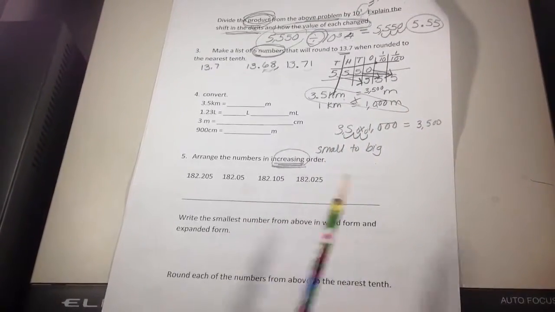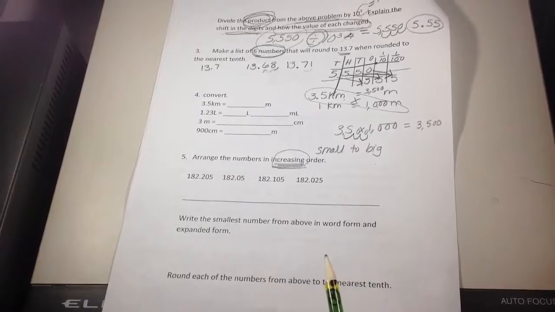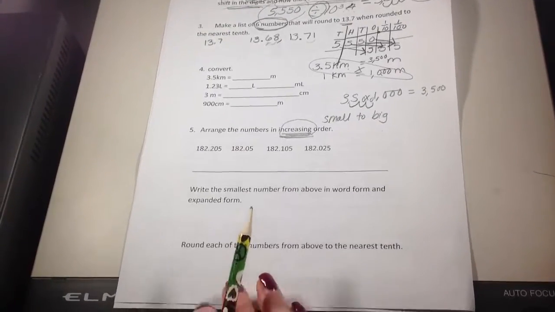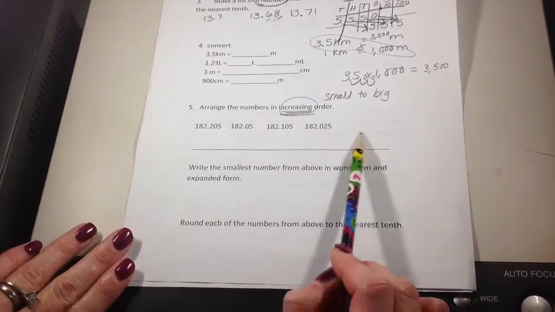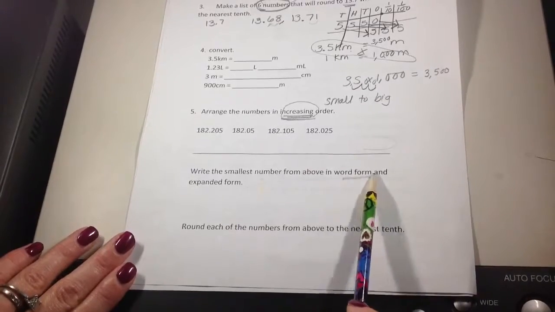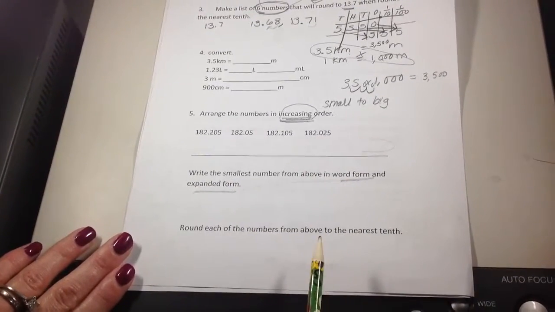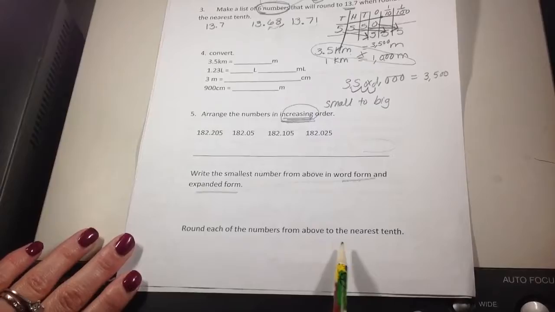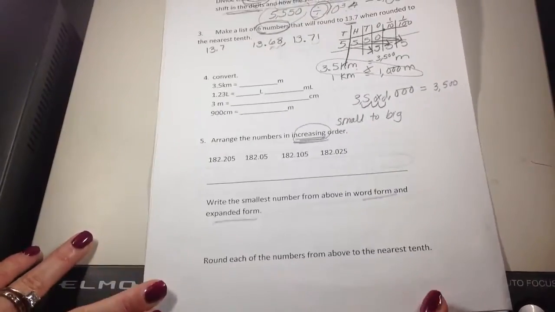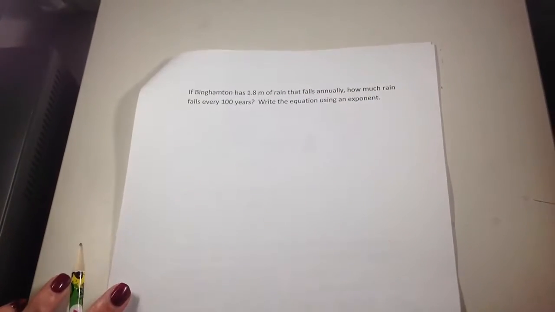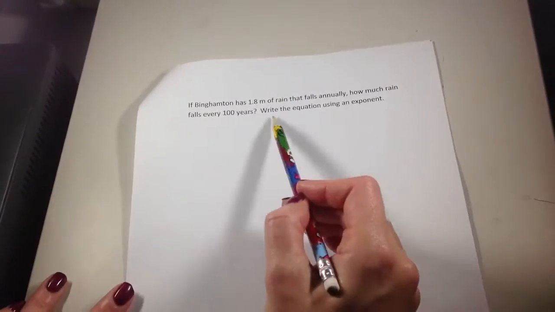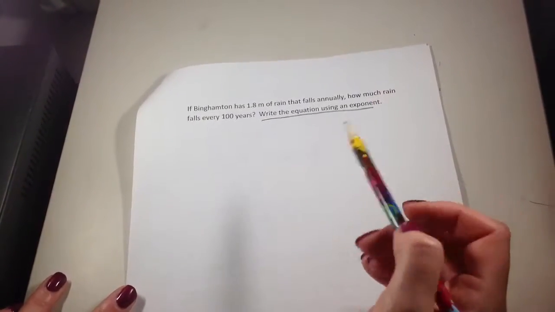And they would line them up by the decimal, put them in increasing order. Then they have to take their smallest number here, write it in word form and expanded form, round each of these numbers to the nearest tenth. This one, I'll go over this, write the equation using an exponent.